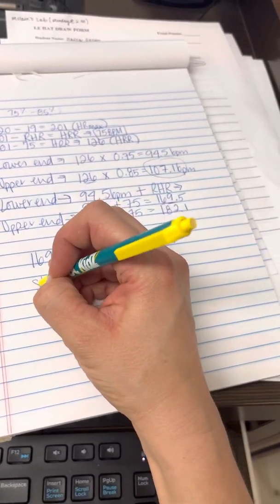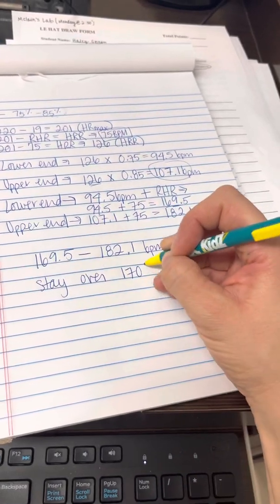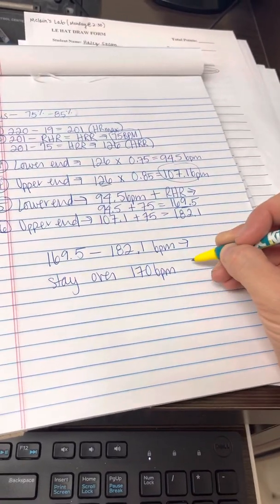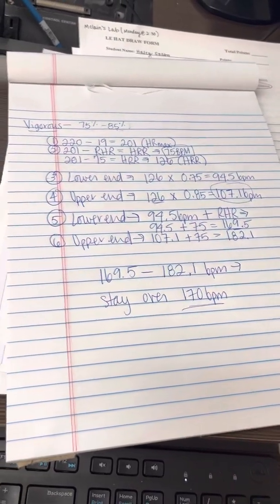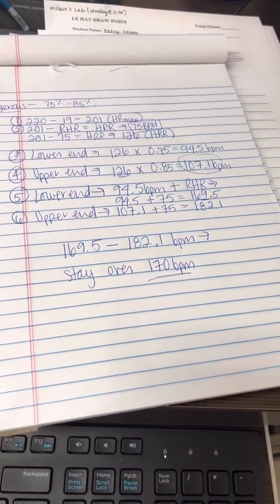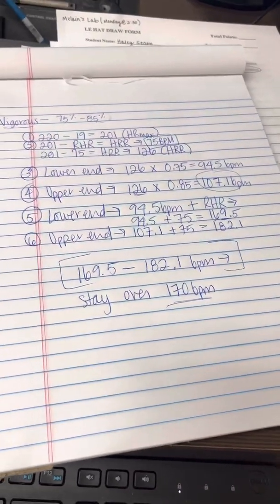Now, practically, the way I would prescribe this is I would try to give him a goal to stay over 170 beats per minute, and I would give him some intervals here because that's a really high level of intensity. Okay, so here's the actual calculation, what you get, but think about how you would actually put that into practice.